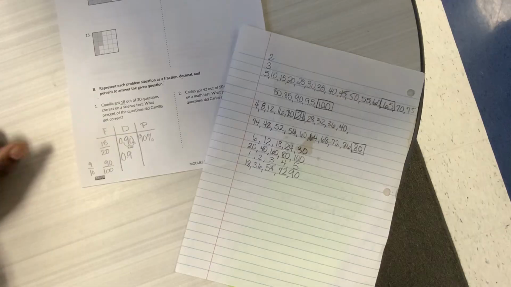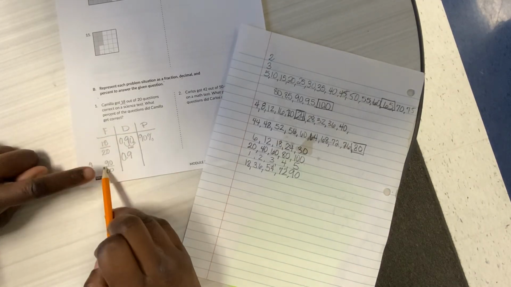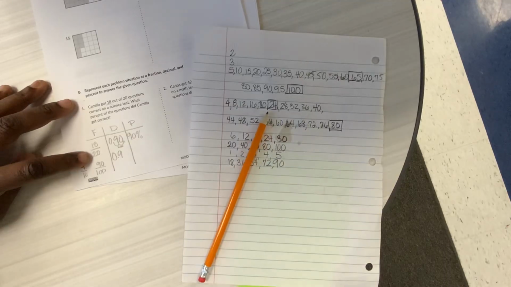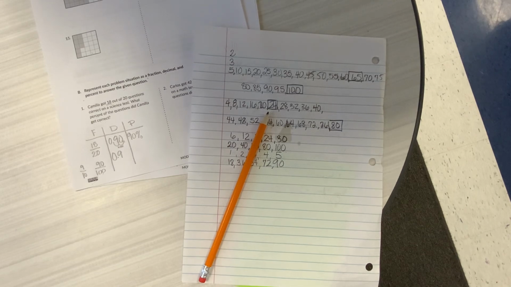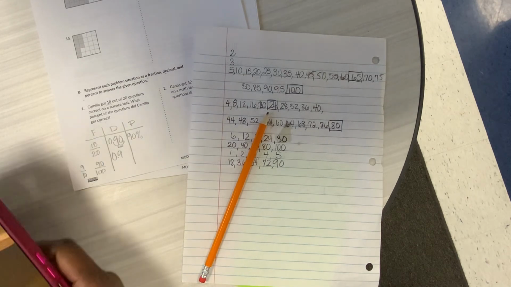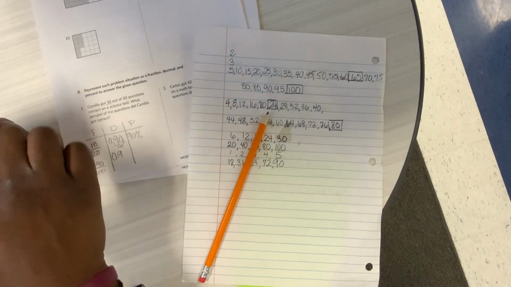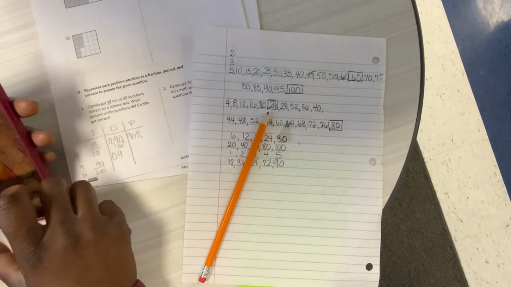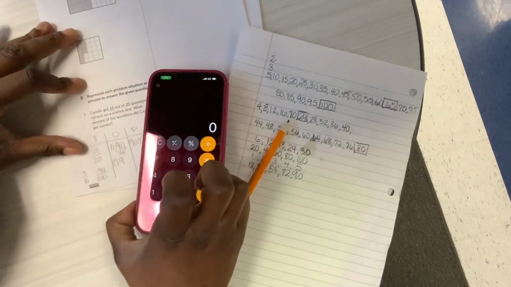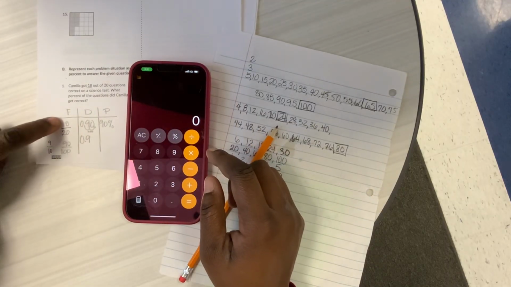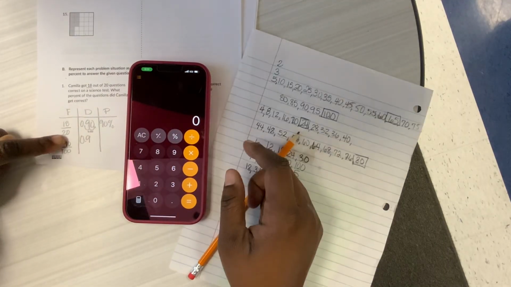If you are my calculator people, and this is too difficult for you to list your multiples, all you have to do is divide. I'm going to use my phone to show you because I don't have my calculator right here. When you're dividing, it's top divided by bottom, always.